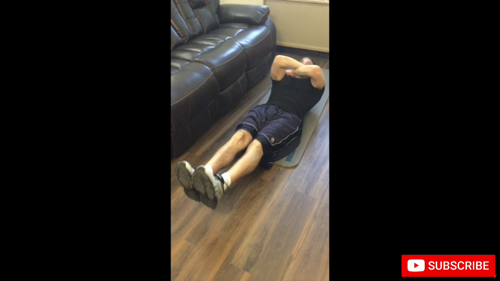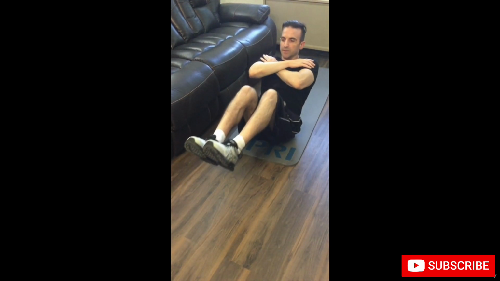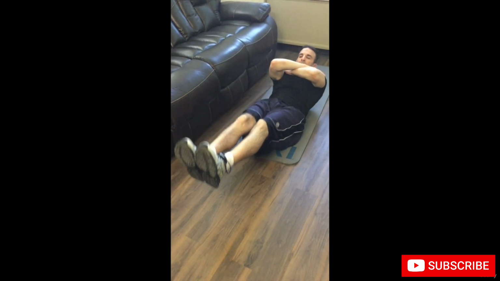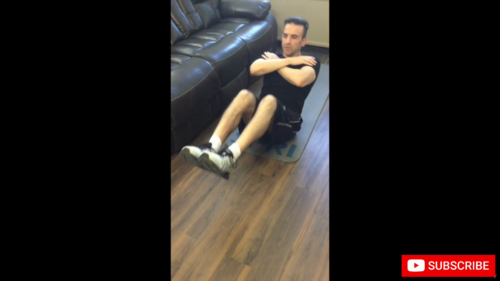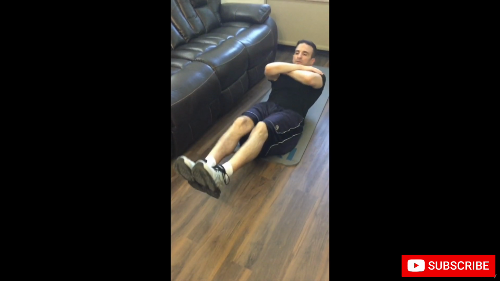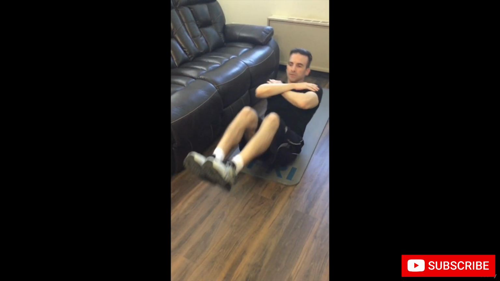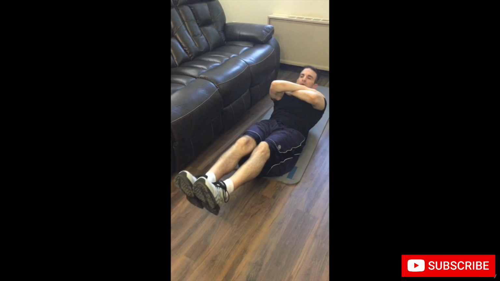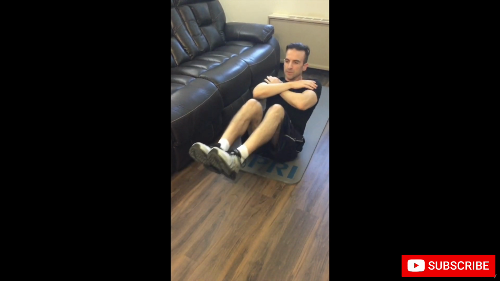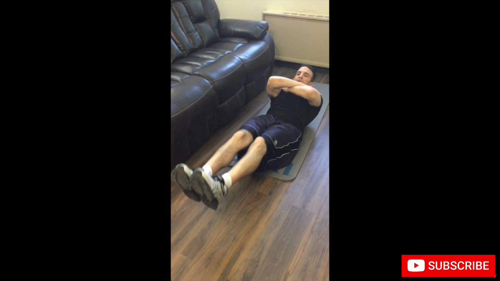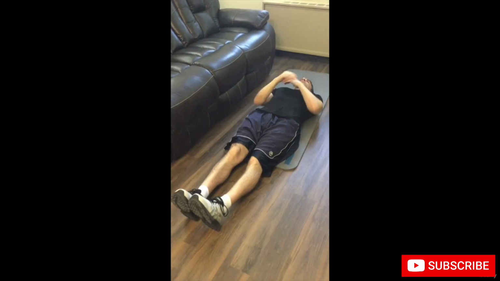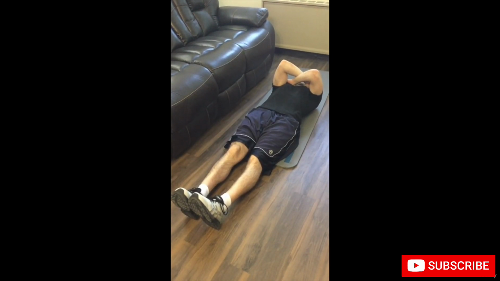Here it is in slow motion again. Hands on the shoulders, elbows towards the ceiling initially, and then I bring my elbows to my knees, keeping my feet, legs, and the top of my back, the shoulder blades, off the ground the entire time. It's a great total abdominal workout. And here it is in regular time.